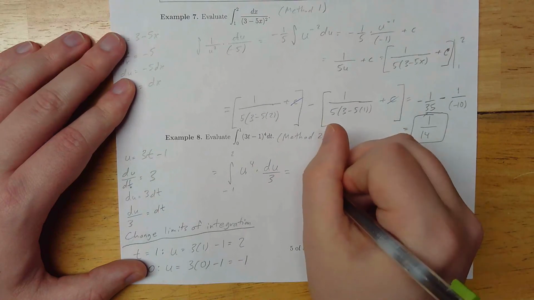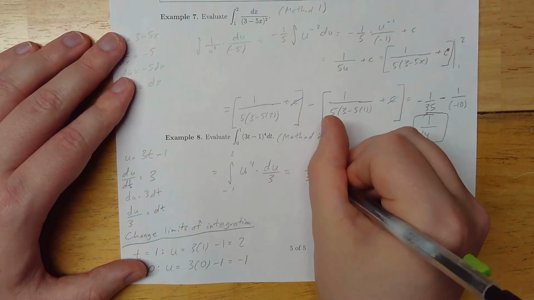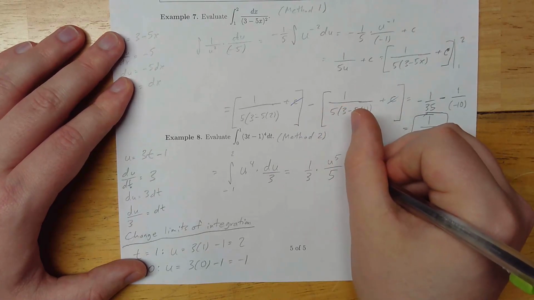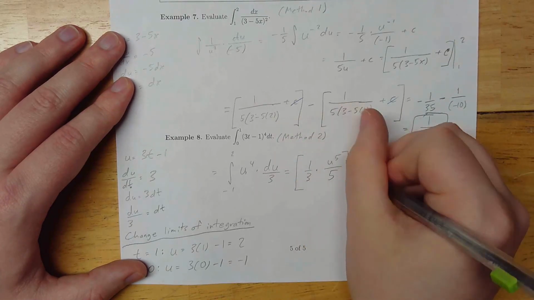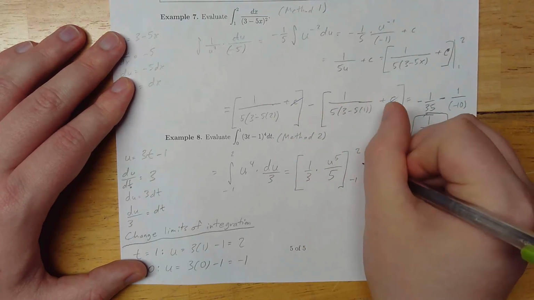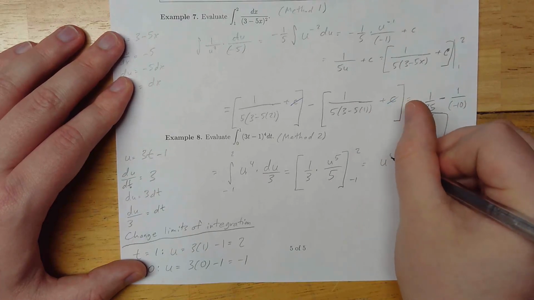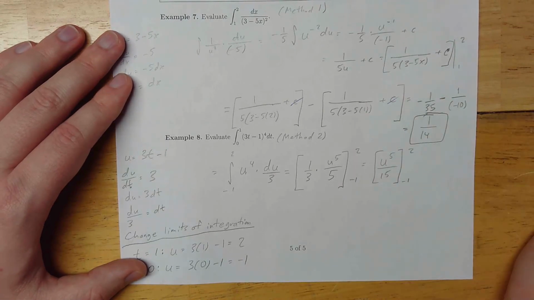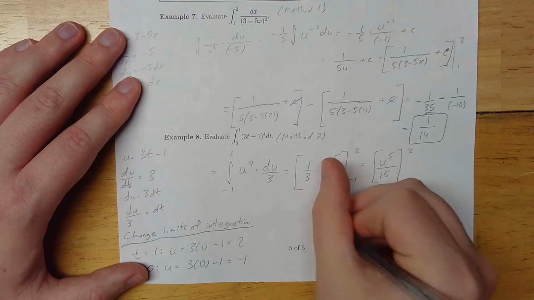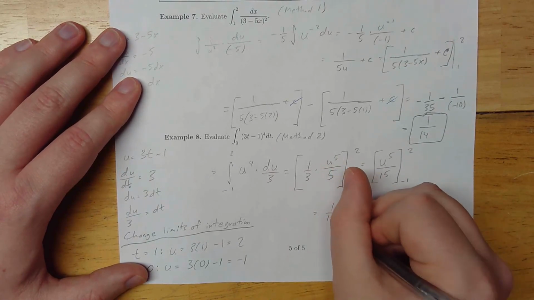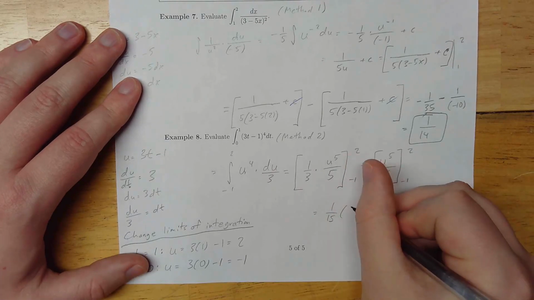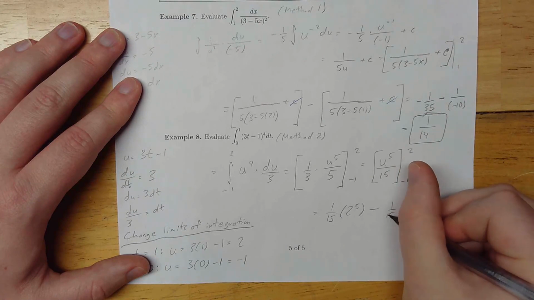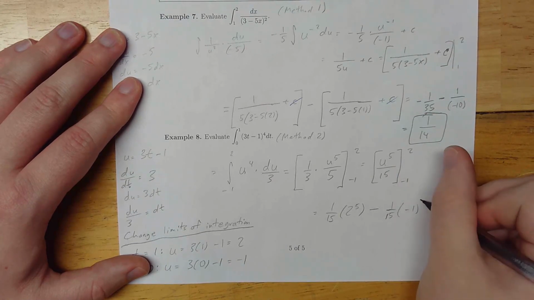Taking the antiderivative then will give us 1/3 times u to the 5th over 5. And this is what we would want to evaluate from negative 1 to 2. I'm going to simplify that a little bit. We'll have it be u to the 5th over 15 evaluated from negative 1 to 2. And so that means we'll have 1 over 15 times 2 to the 5th minus 1 over 15 times negative 1 to the 5th.